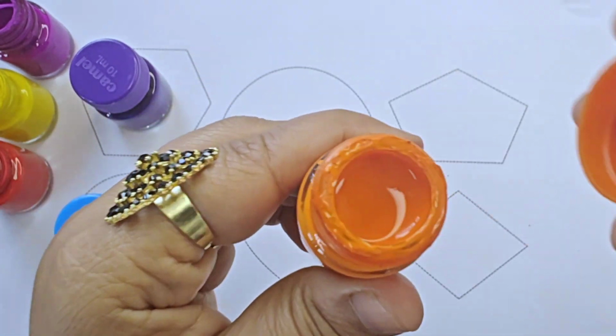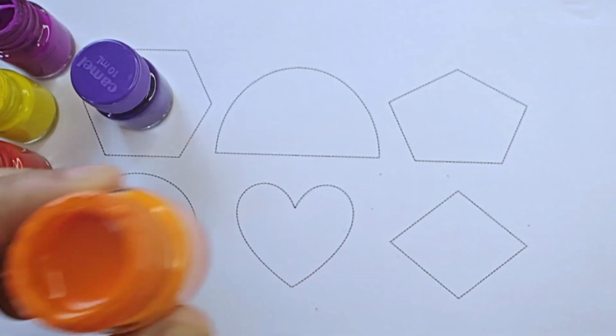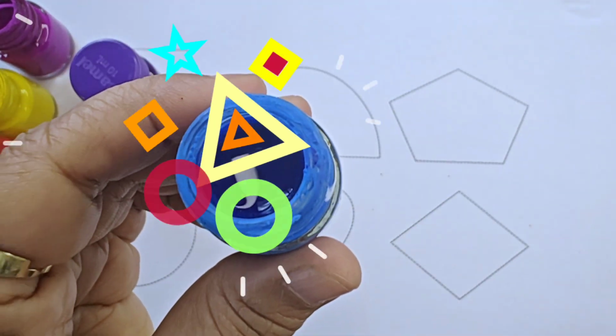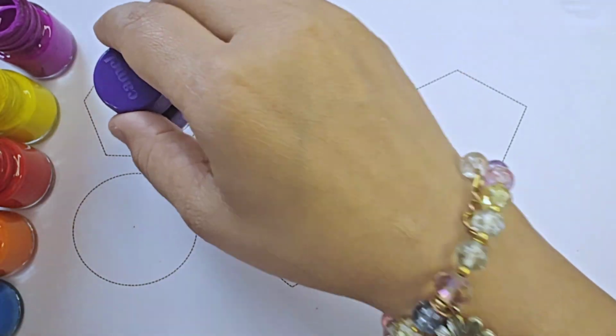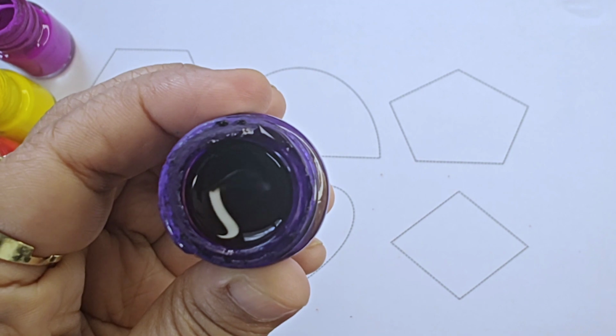It is orange, O-R-A-N-G-E, orange color. It is blue, B-L-U-E, blue color. It is violet, V-I-O-L-E-T, violet color.